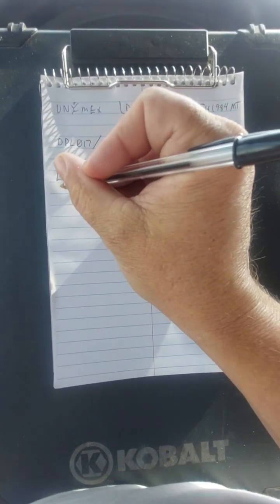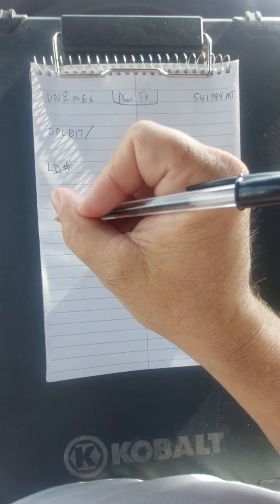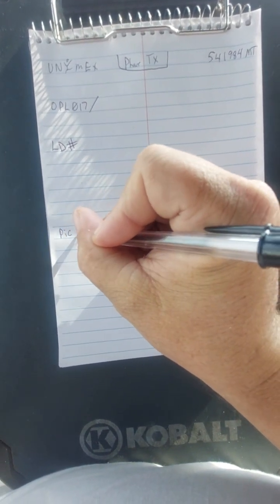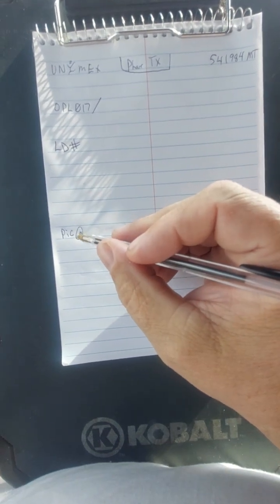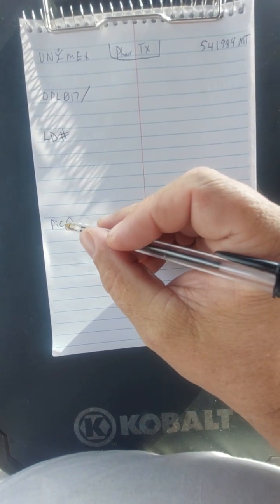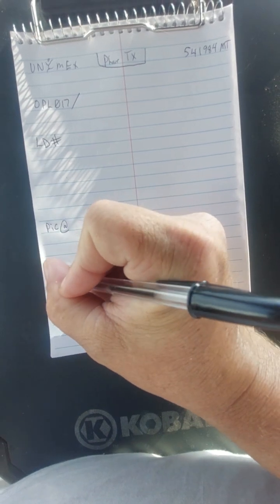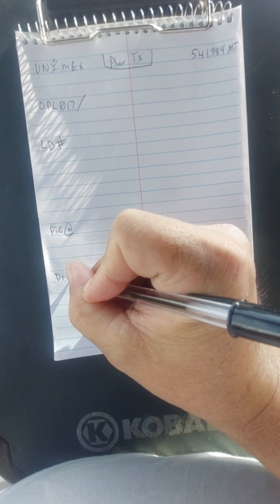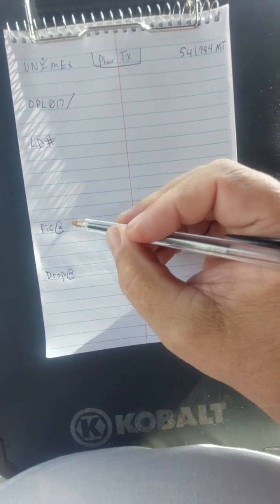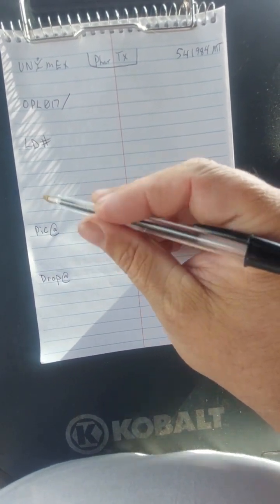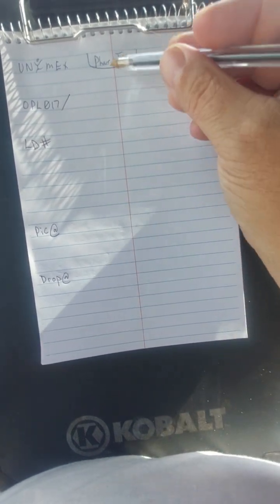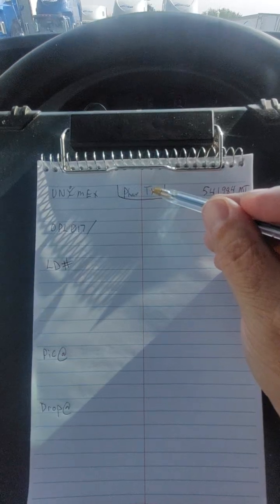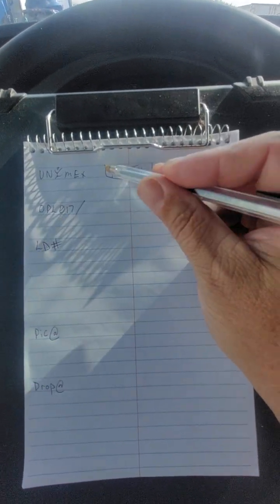Load number. Then I might have a PO, a pickup, or whatever. So I'll put pick. Pick at. So wherever I picked up the load, whether it's in the trailer or not, doesn't matter. That's a pick. And then where I drop the load, I just move about 3 spaces down. Drop at. Okay, so now, since I don't know this information, right, I always split my town and my state right here on that line.